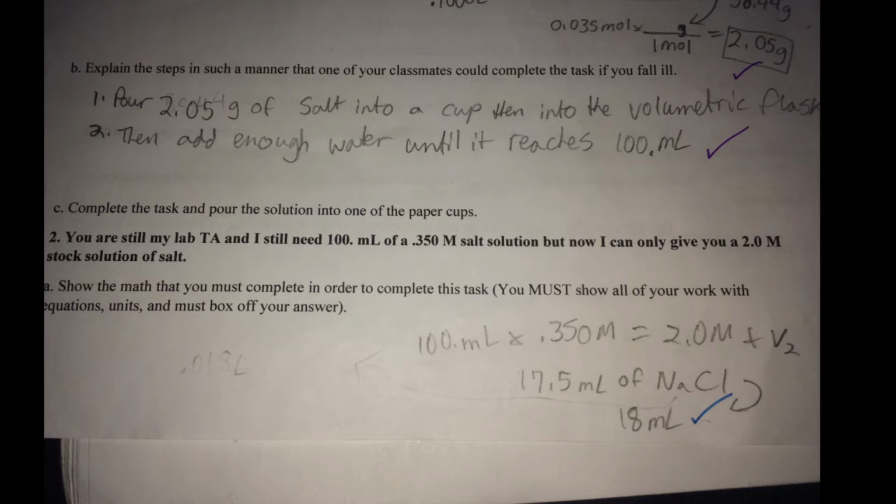So for this problem, we are doing M1 times V1 equals M2 times V2. Let's plug it in. The M1 would be the 0.350, and the V1 would be the 100 milliliters. And that would equal, of course, the 2.0 M times V2, since we do not know V2.